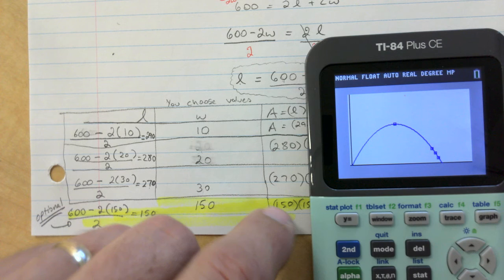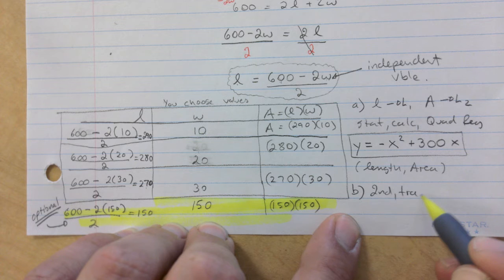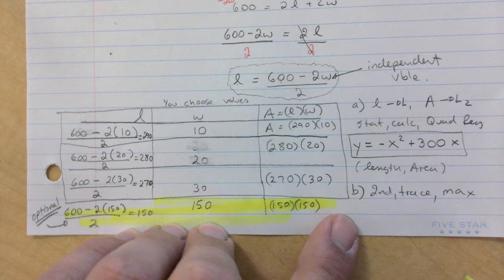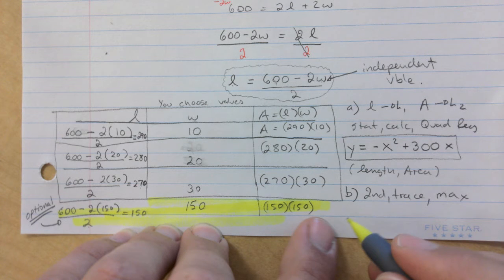So don't estimate, you're going to find the max. We're going to go Second, Trace, 4. And I think it's going to be 150. It just happens to be it. Yes, it is. So it's 150, 22,500.